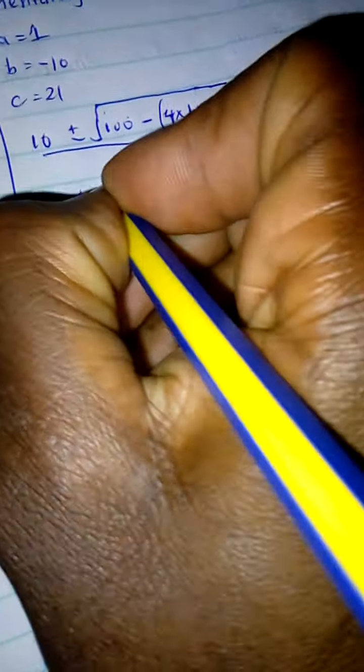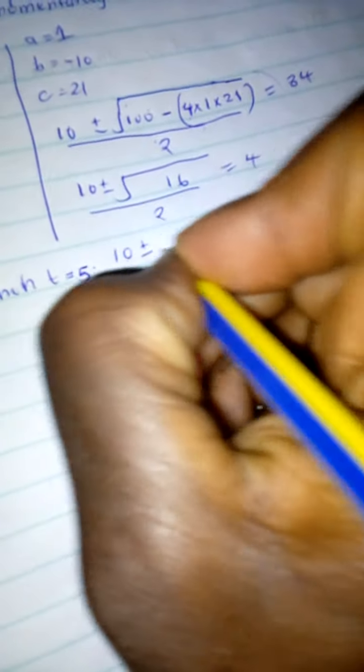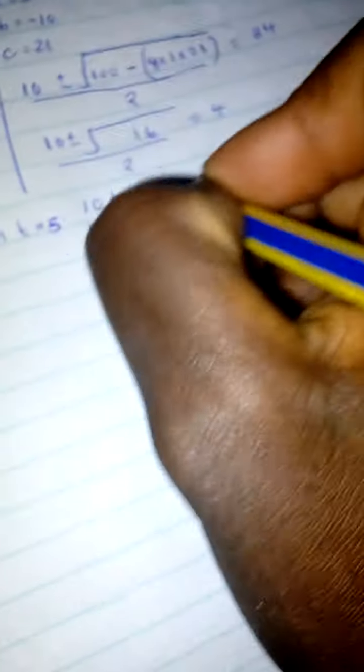When you multiply 4 times a times c, this part in bracket is 84. Now 100 minus 84 is 16. Now I can say 10 plus or minus the root of 16 over 2. But the root of 16 is 4. Now I'll say 10 plus or minus 4 over 2, which is equal to 10 plus 4 is 14, over 2 is 7.